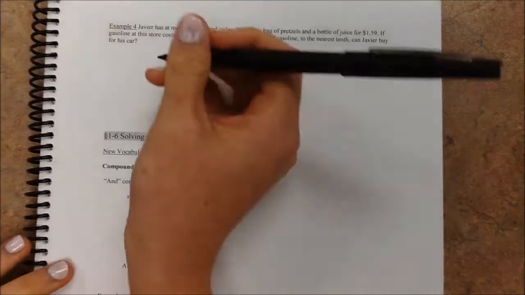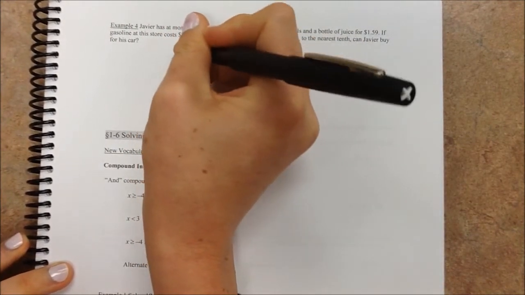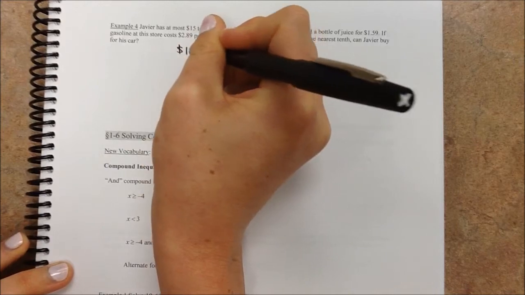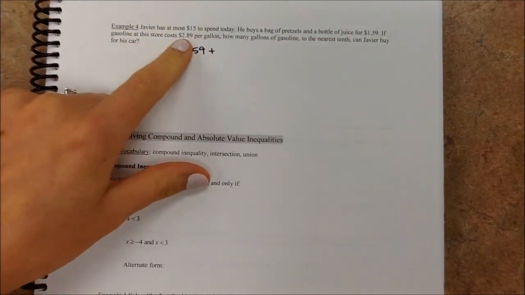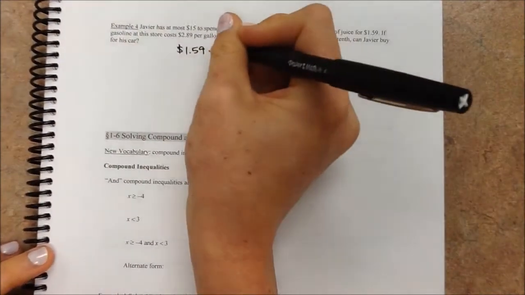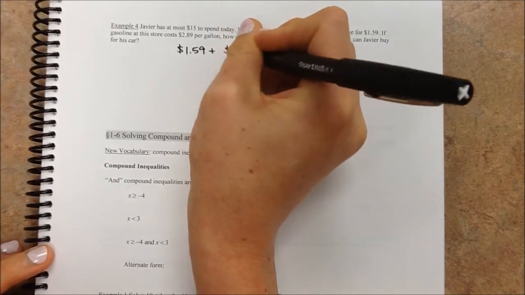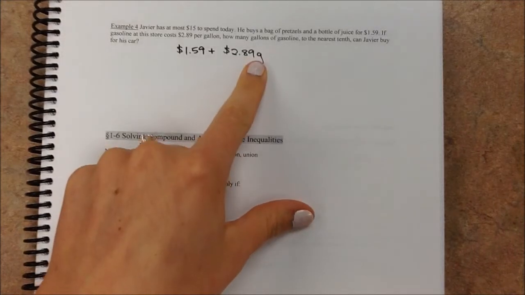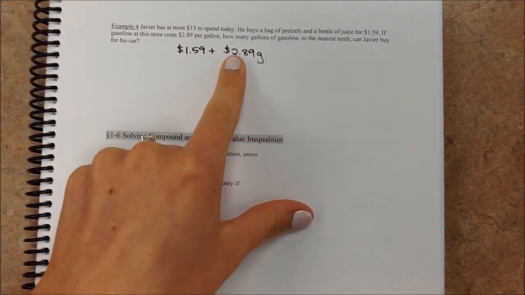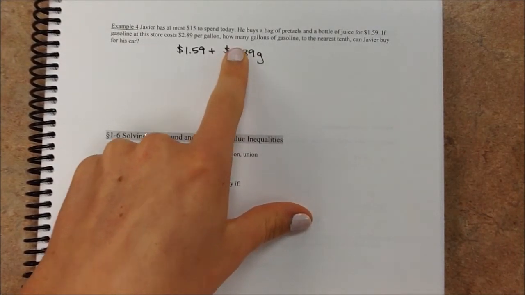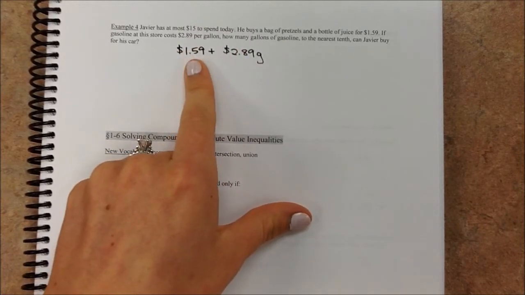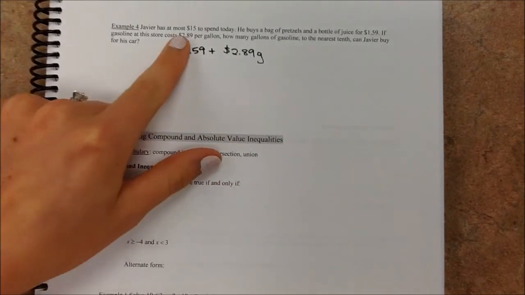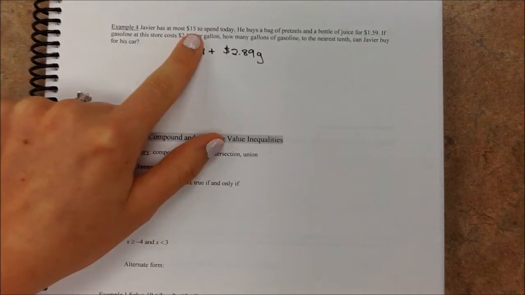Okay, so here's what we know. He definitely spent $1.59. And then he also wants to buy gasoline for $2.89 per gallon. So I'm going to use a G for the variable. So however many gallons he gets, he just multiplies it by 2.89. And then we add on to that what we already know that he spent on food. Okay, it says he has at most $15.